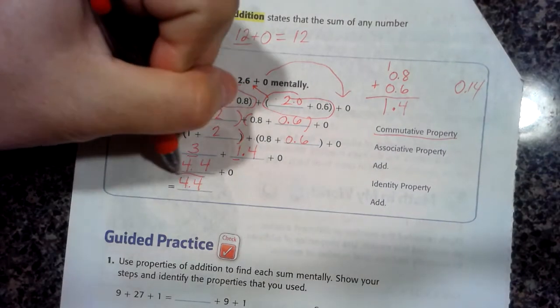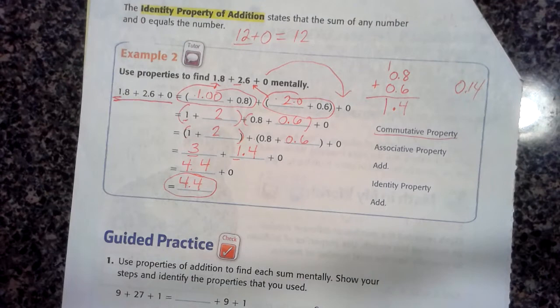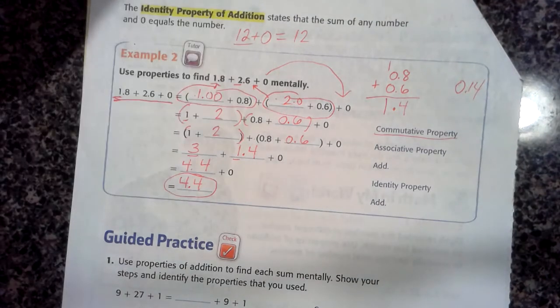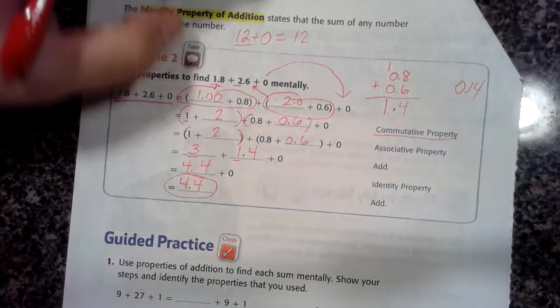It would really help me out if you guys would circle your final answer. Because when I go around looking on the page, I have to kind of search for that, and I don't always know where it's at.